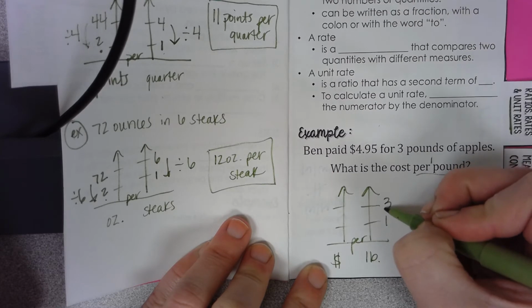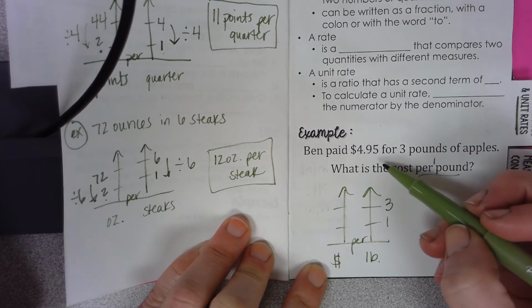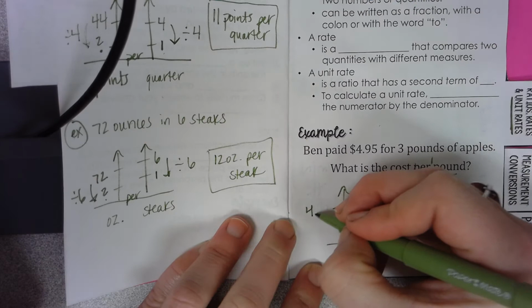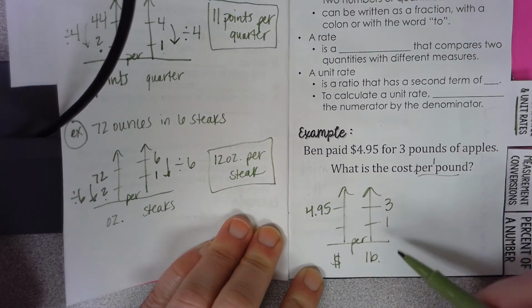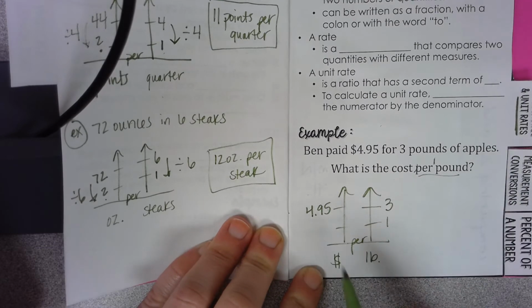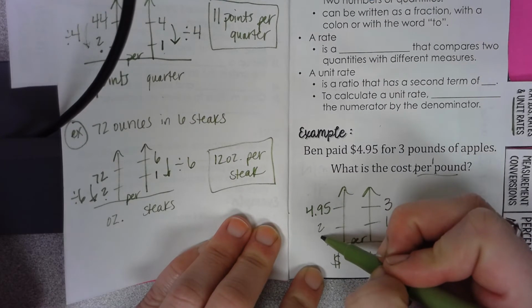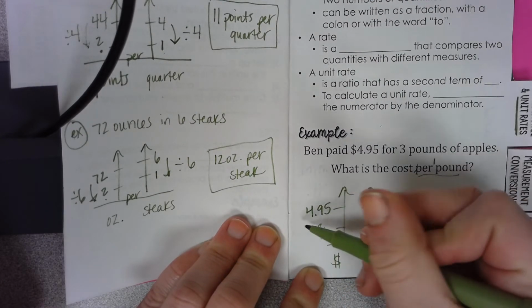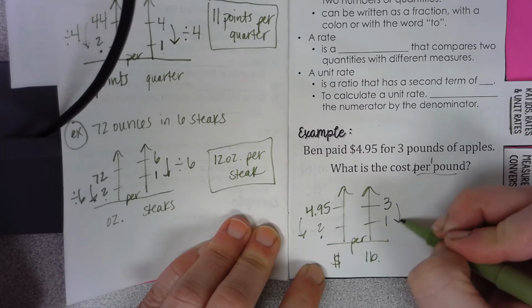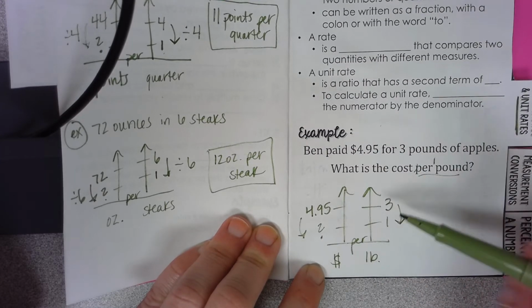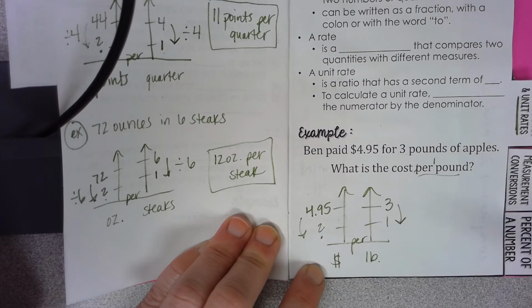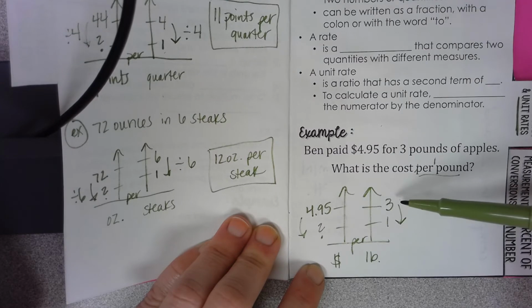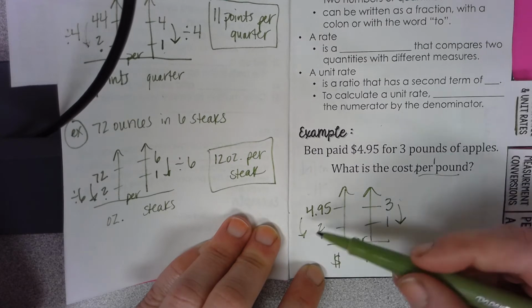I have 3 pounds. Across from that, the number that matches up with it is $4.95. And I don't need to put my labels up here because they're down here and they're corresponding with the numbers in that same column. So don't worry about putting your labels up in the double number line, just down here. And now my question mark goes here. Okay, now I know I need to go down on this side, so I'm going to go down on this side. But let's say you didn't look at your end goal or what direction you need to go at the end, and you just went from here to here. Guess what? You would just do the opposite on this side.